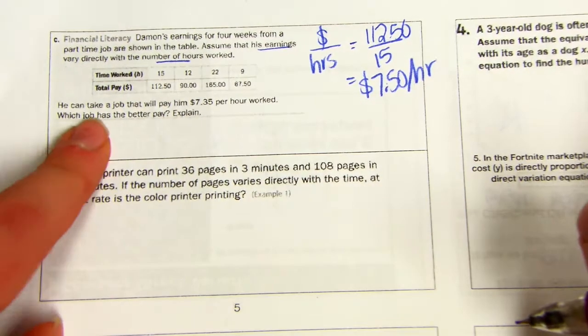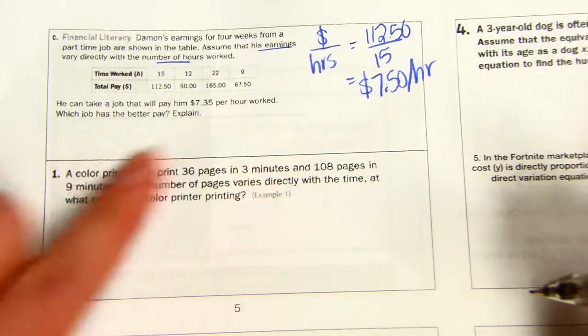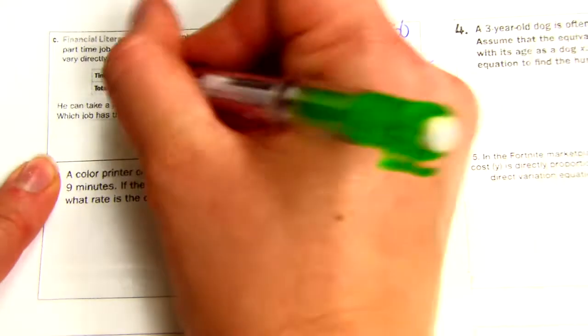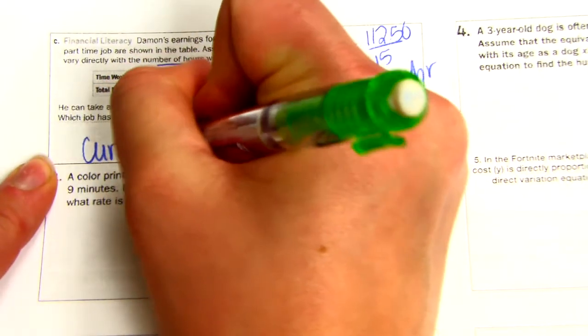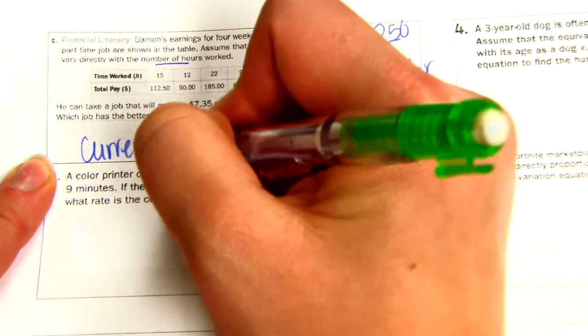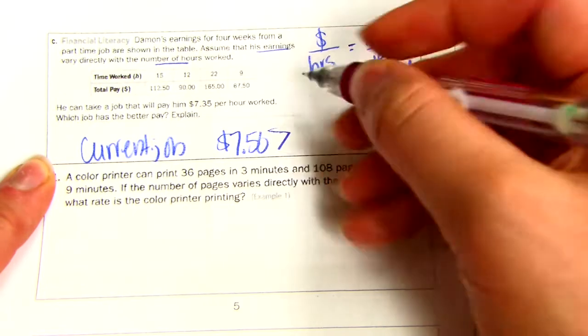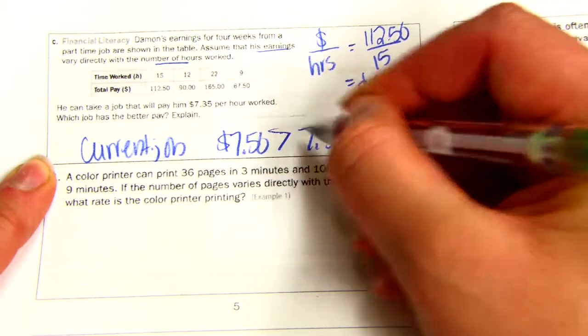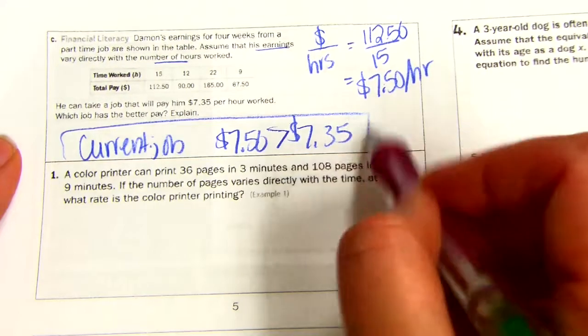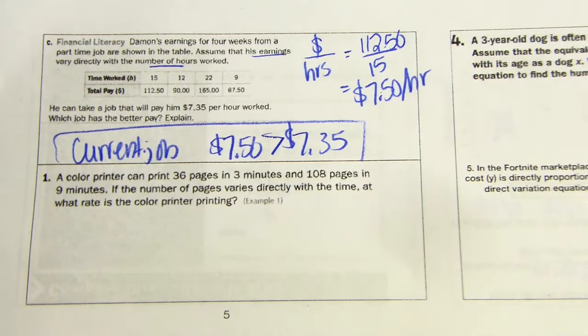It says he can take a job that will pay him $7.35 per hour. Which job has the better pay? His current job. It says explain. Well, that would be because $7.50 is greater than $7.35. So here they're telling us that it's proportional, so we can just divide those numbers. So let's check this next one out.